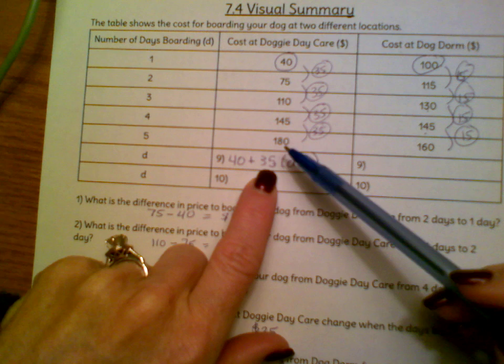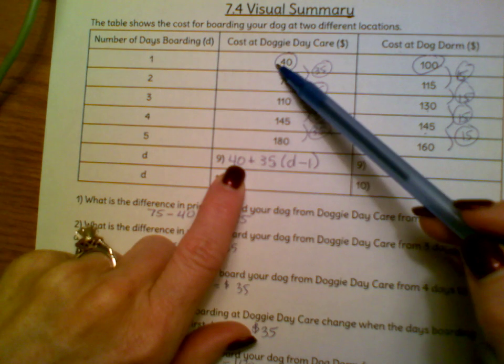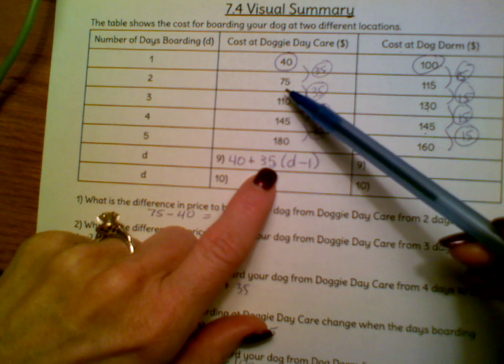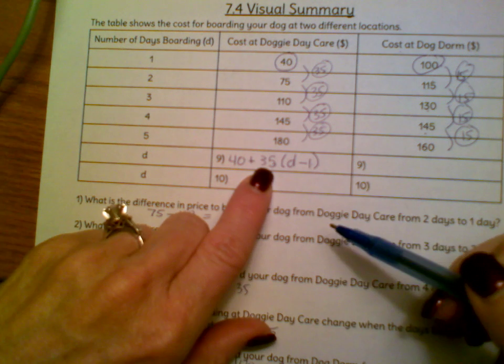So let's say I boarded for 10 days. It would cost me $40 for the very first day. And for 9 of the days, it would cost me $35. 10 minus 1, 9 times 35.